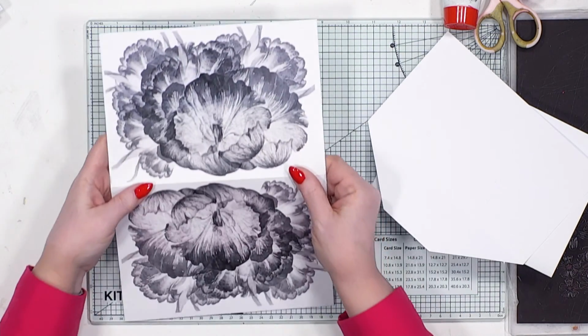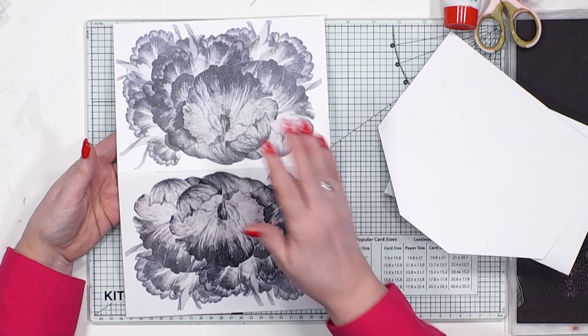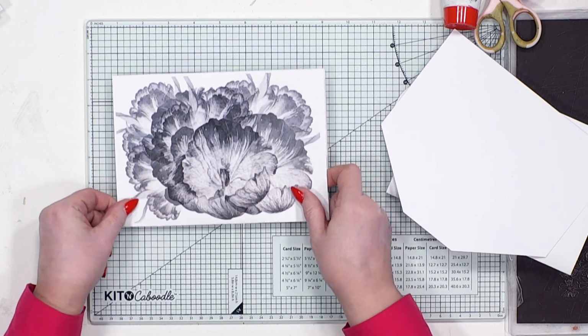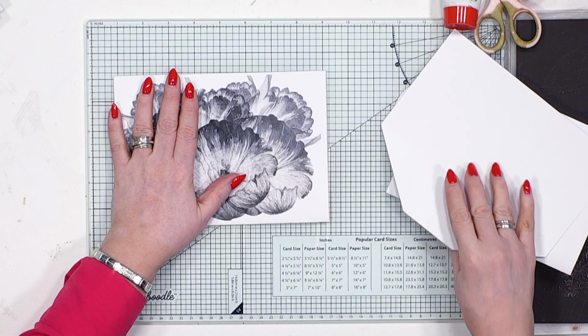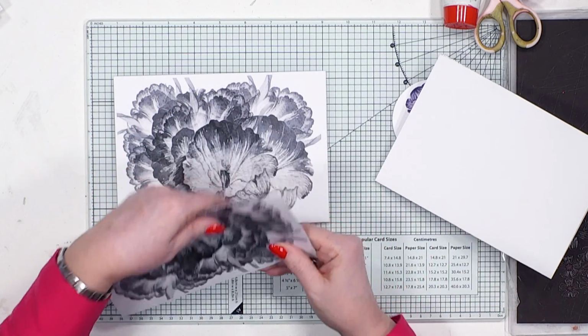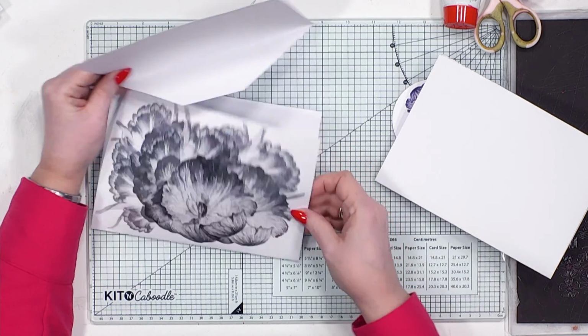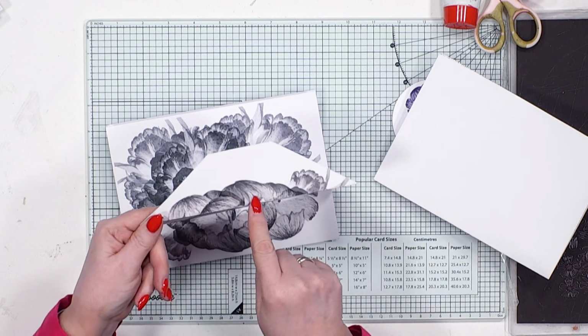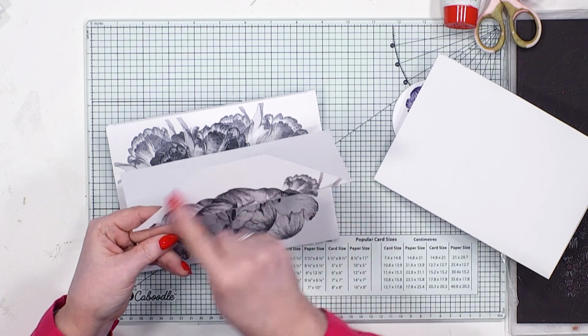So here's the piece where I had one the right way and one upside down. I scored it in the middle. That is now my base. Then the other one is now going to be the topper. So I've scored it, and I don't mind that I've got a piece missing, and I've made a little tab.